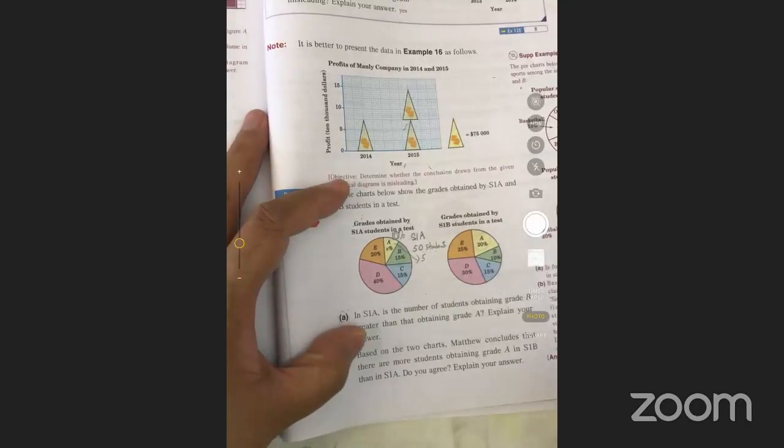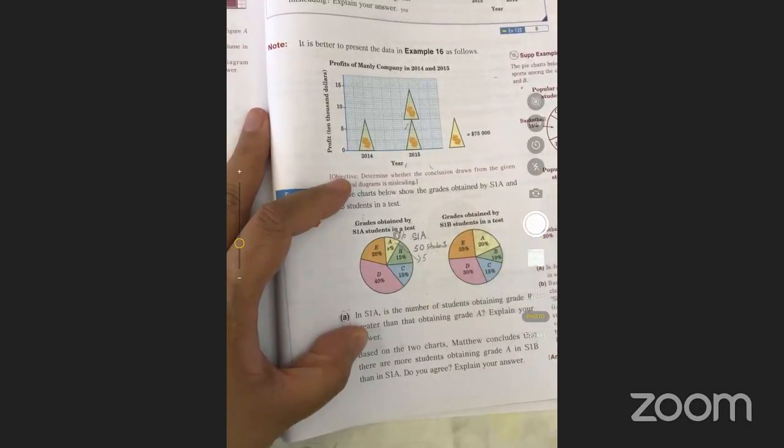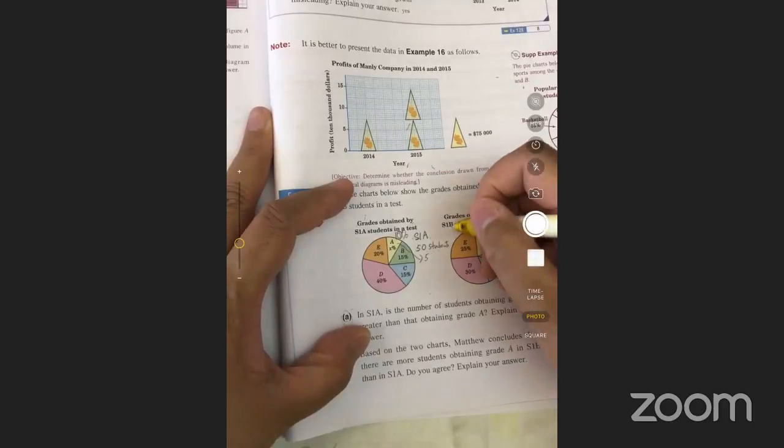But if it happens that S1B has only 10 students, 20% of 10 students, how many?